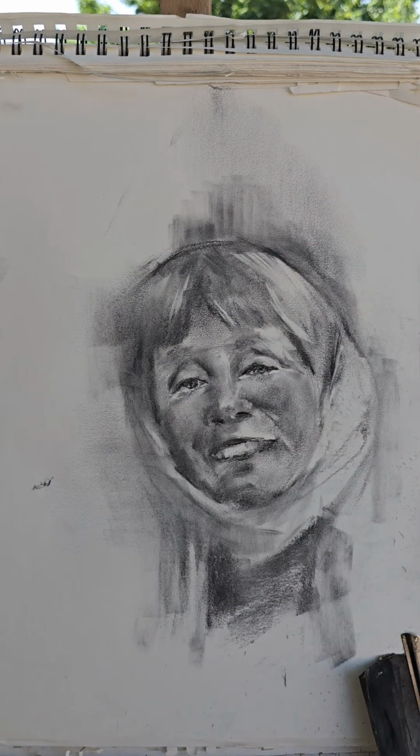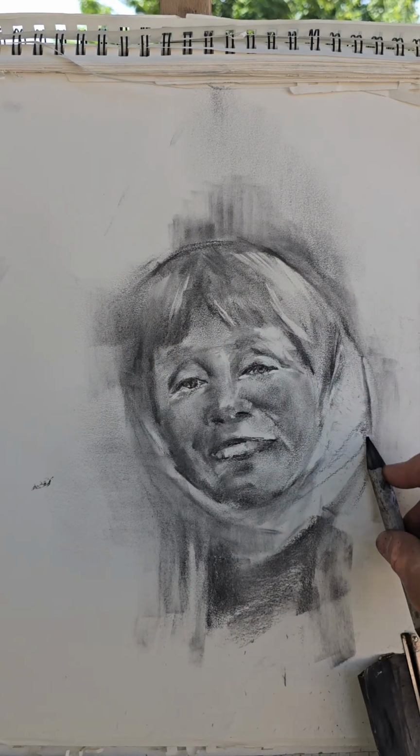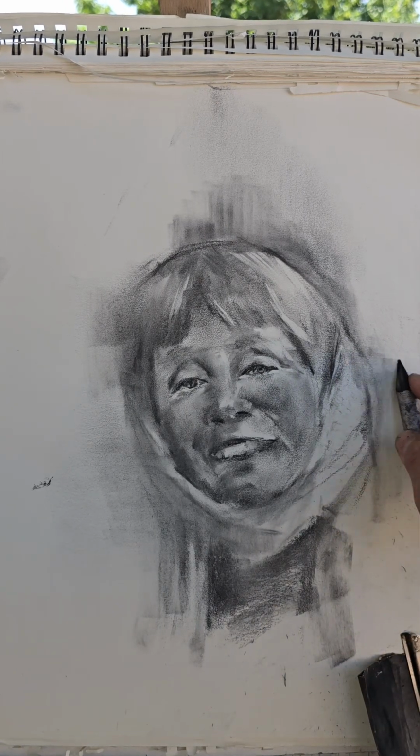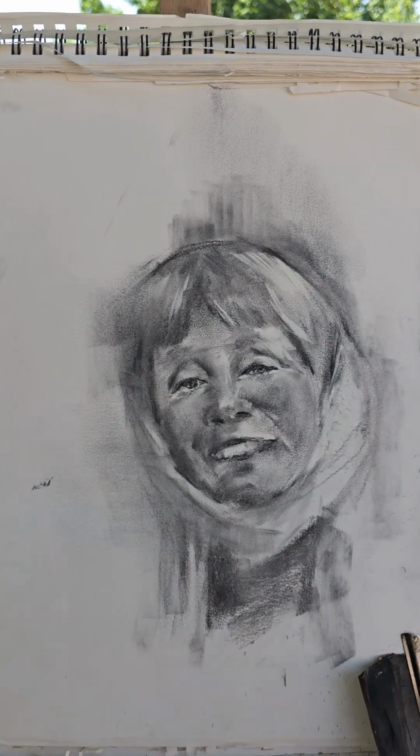Okay. And maybe bring the veil a little bit more to the left because it's going to be wide on this side. Okay, I think it's done. Few highlights, not really.